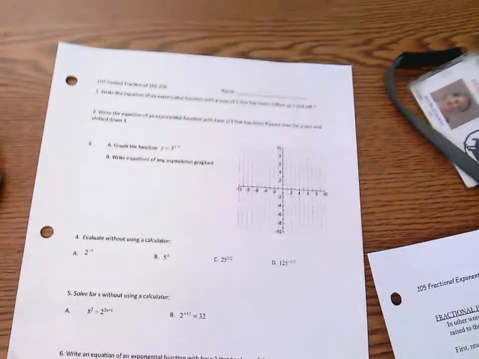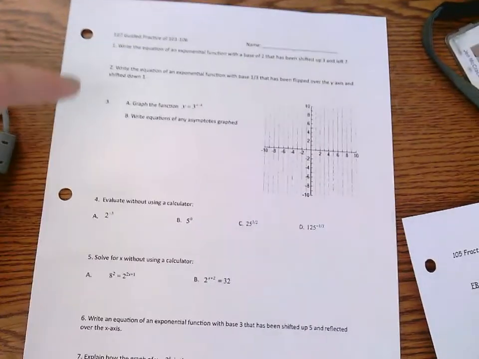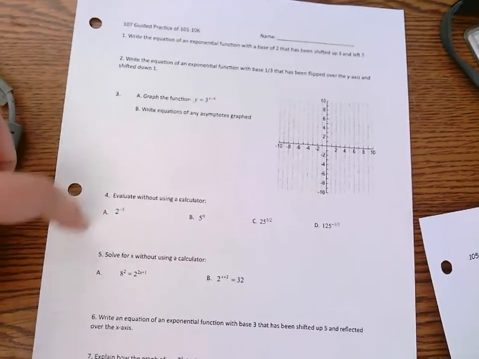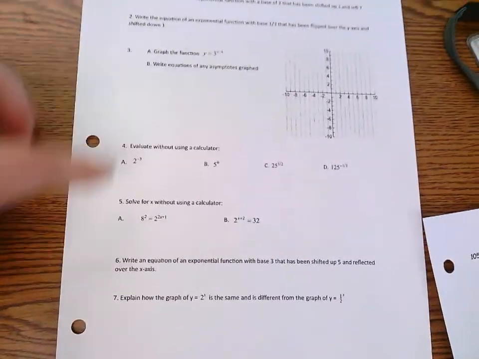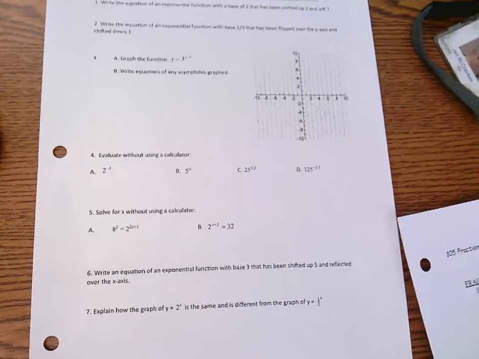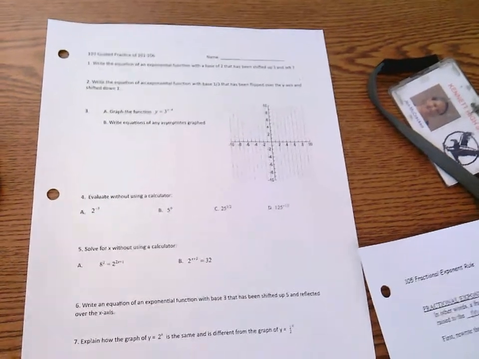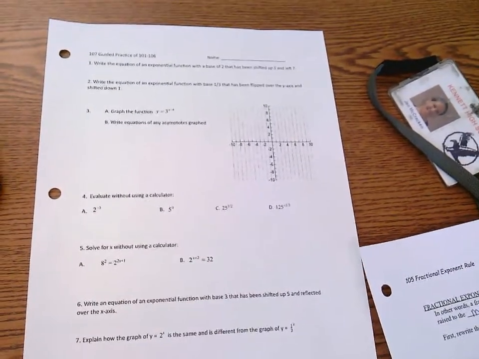So a little bit on solving and a little bit on fractional exponents. So now you're going to take some time and you're going to try guided practice here that includes some graphs, some evaluating, some solving, a couple transformation problems. So you're submitting only 107 today through the assignment on Google Classroom. Thanks.